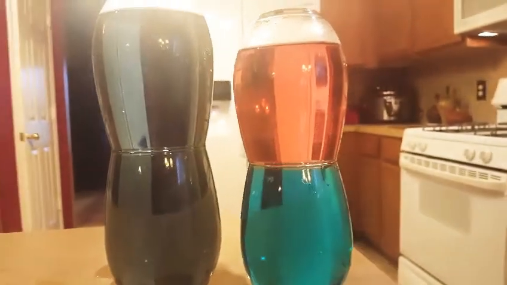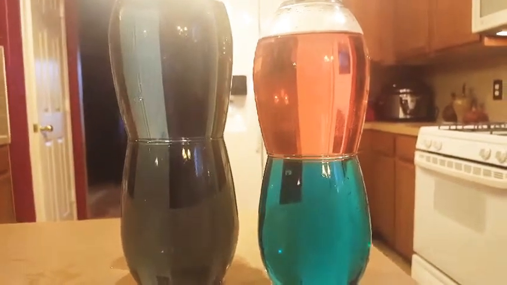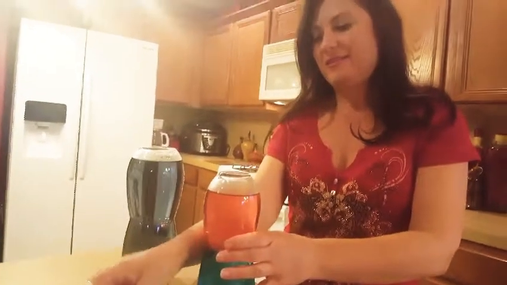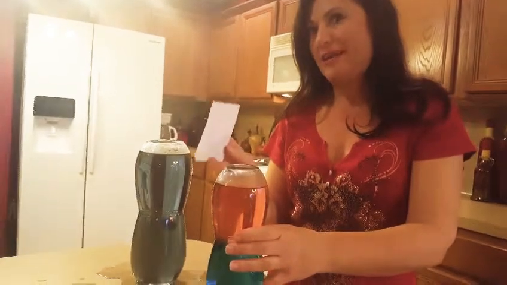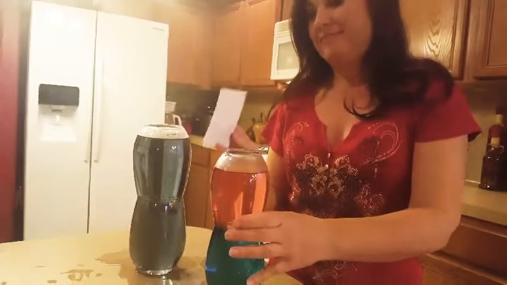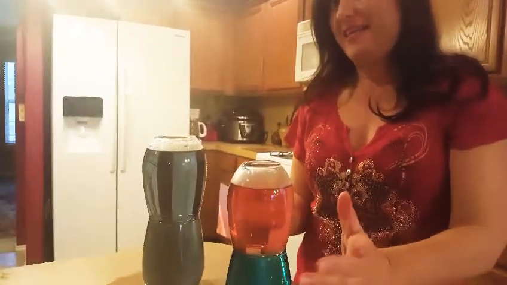So I have taken the card out of both of them. So how many of you think that I can get the card back in without making a mess? Let's see.